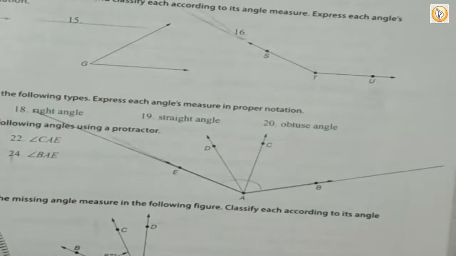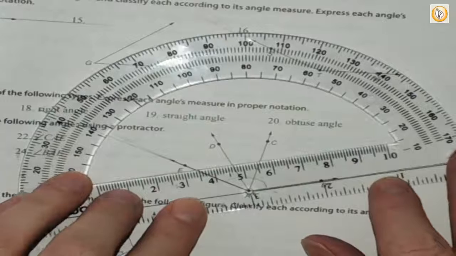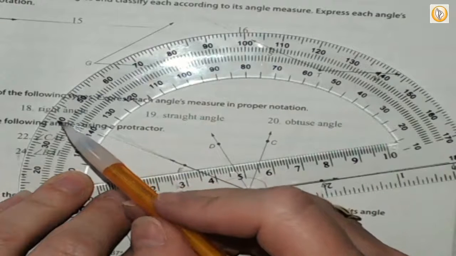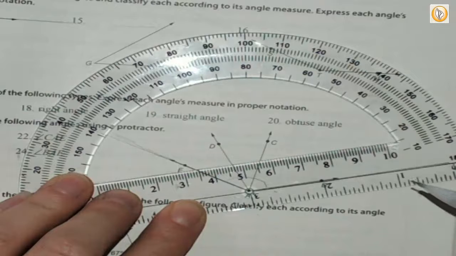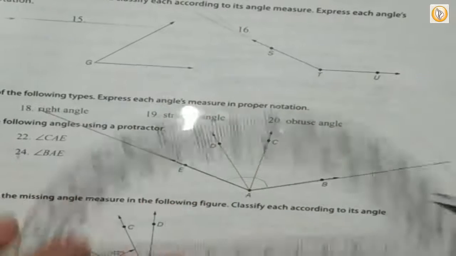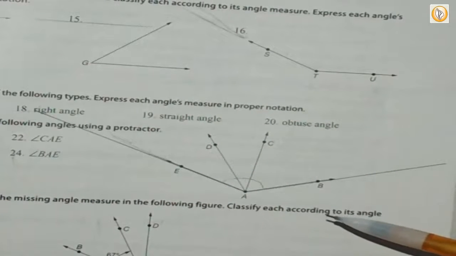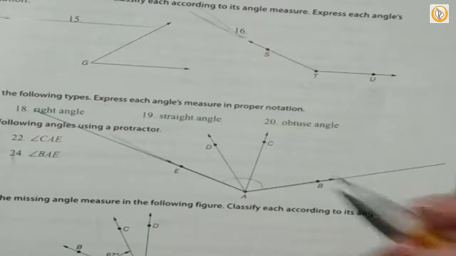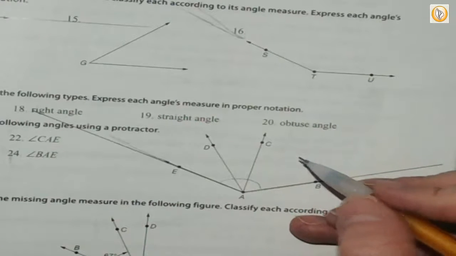Do you know how many kids will write 40 because they're looking at this and they're going by that top row? I guarantee people do, because they're not thinking. So you got to say, does that even look like 40? No way, that's obtuse. 40 is acute. So before you write down your answer, make sure it makes sense.